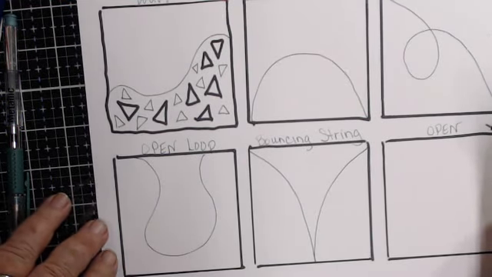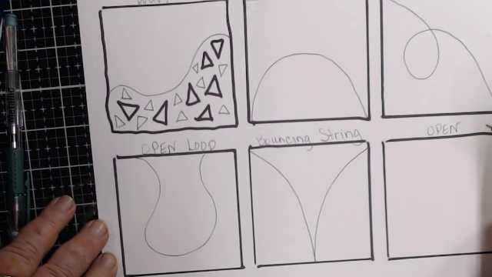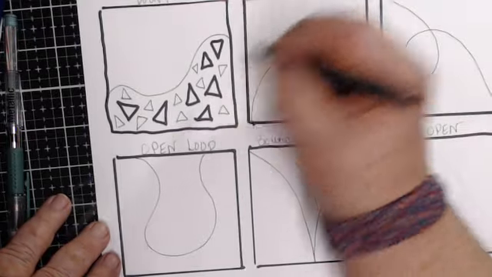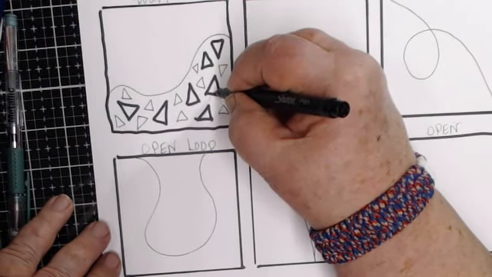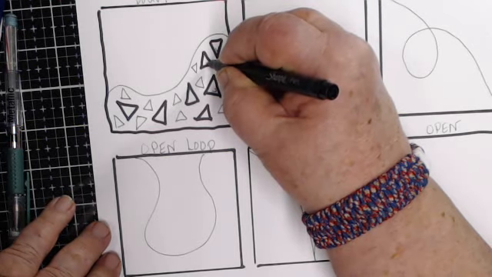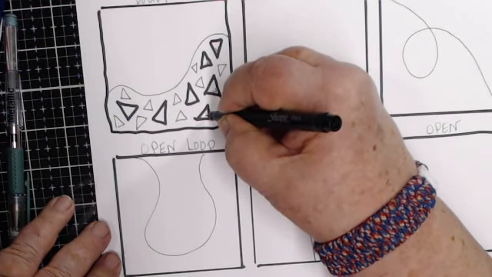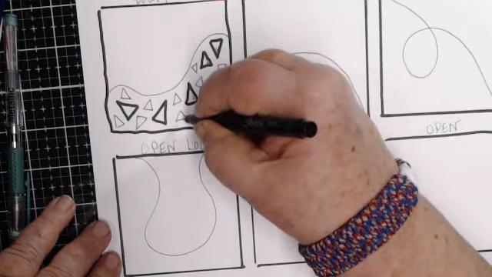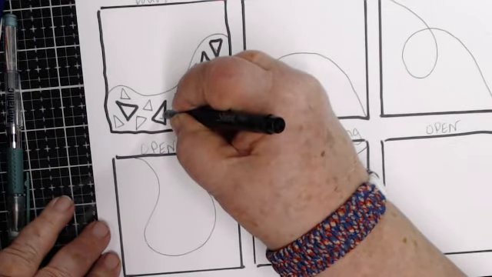Then he went in and he called, oh, I didn't write that down. He put a little extra mark on one corner of each of his triangles, just on the big ones.